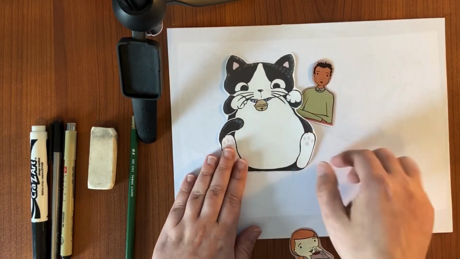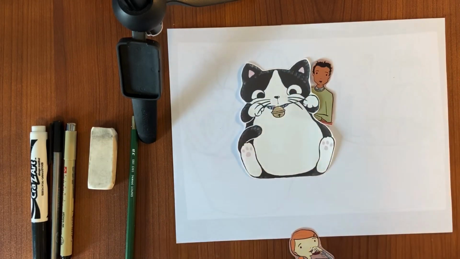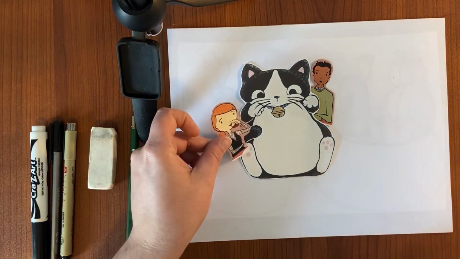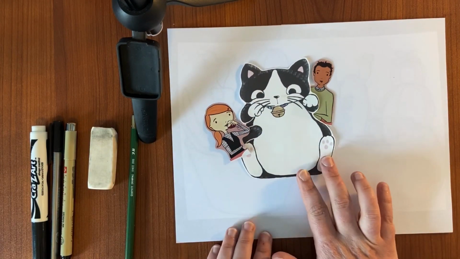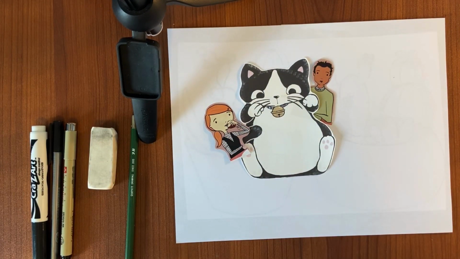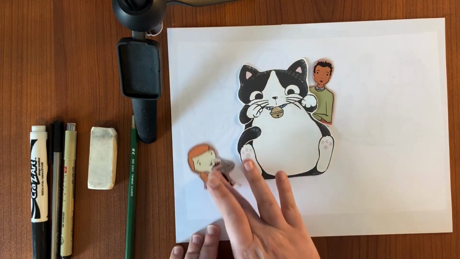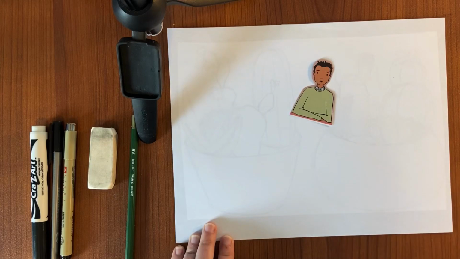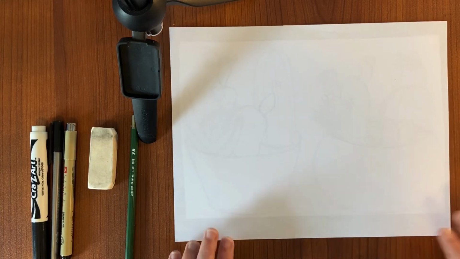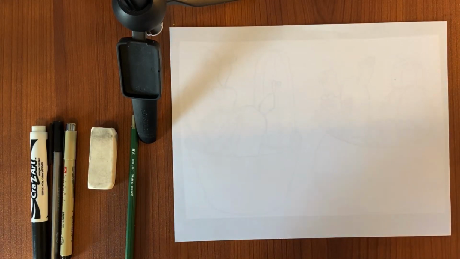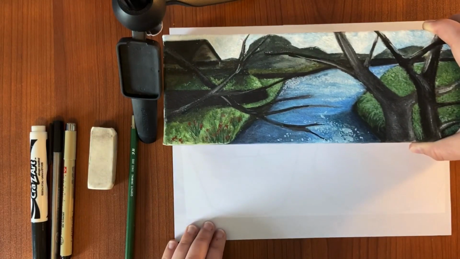So we'll just switch the order to show you again. So now the guy is in the back and the cat is in front of the guy. And then now we have the girl is in front of the cat, who is in front of the guy. So our order is girl, cat, guy. So this is to show you with cut pieces of paper what overlapping is. It's one thing in front of another.